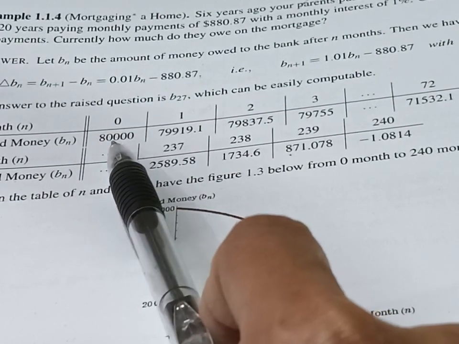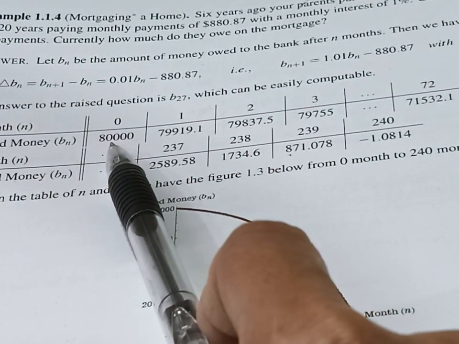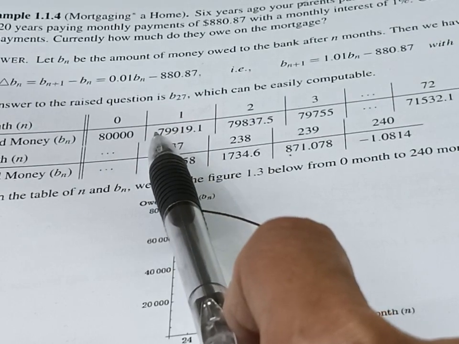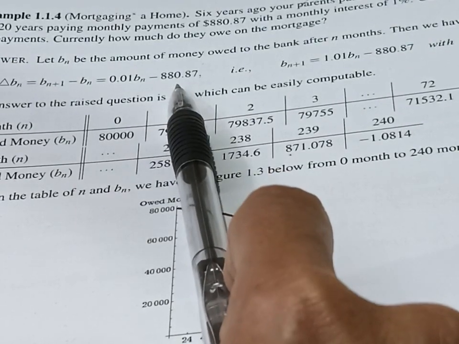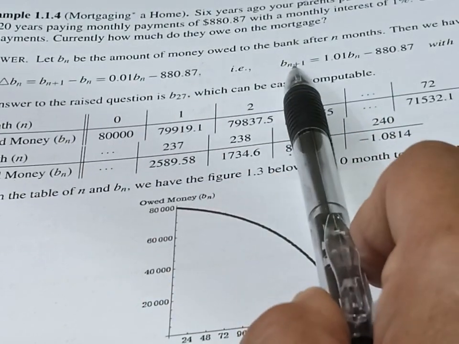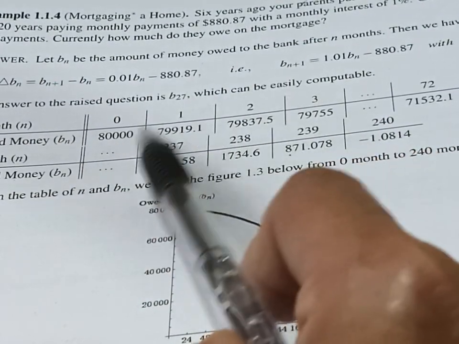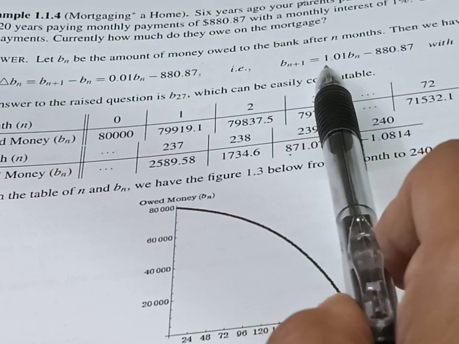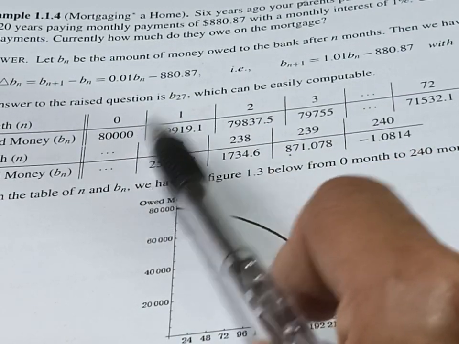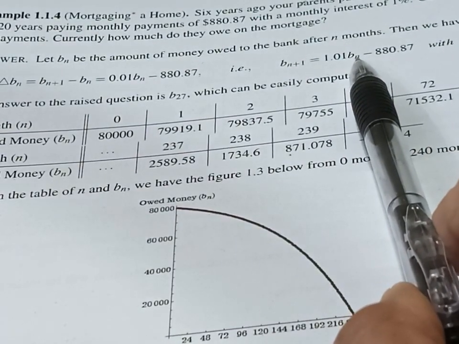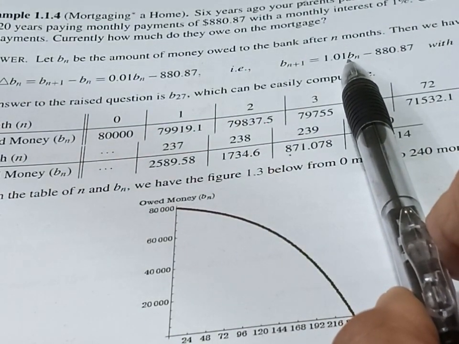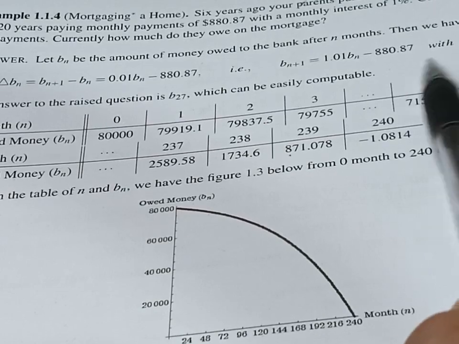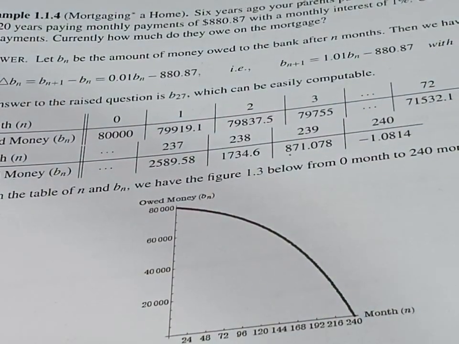Starting from the beginning, we owe the bank $80,000, and then in month 1 we deduct the amount by 880.87, so we just plug into the equation. B_0 is 80,000, put it in here.